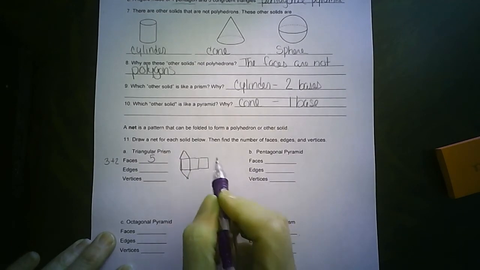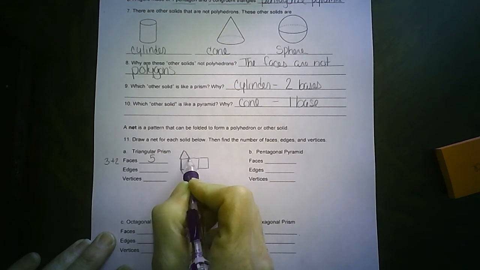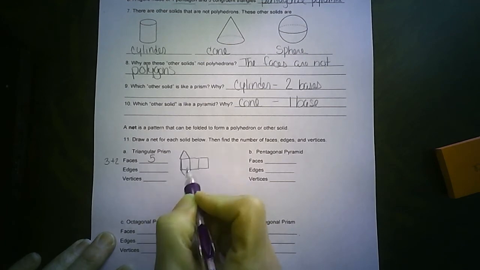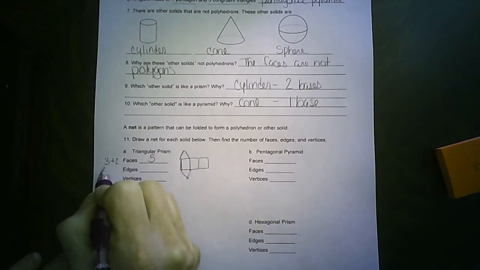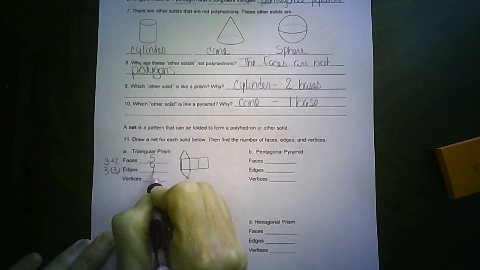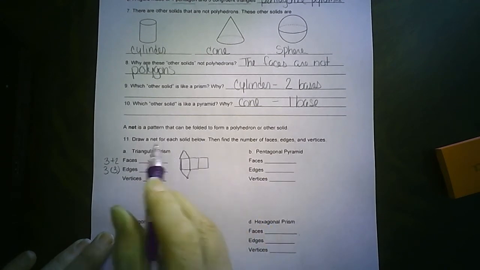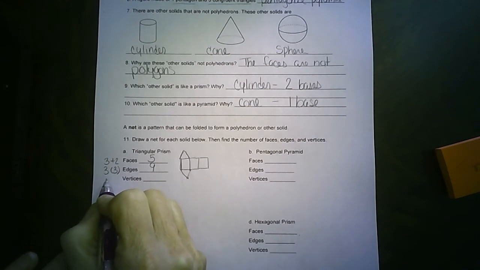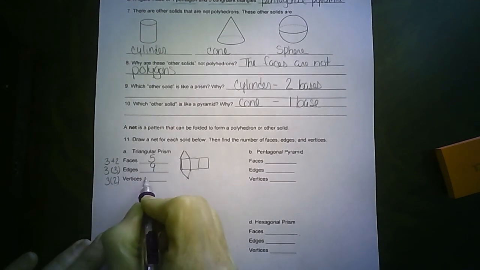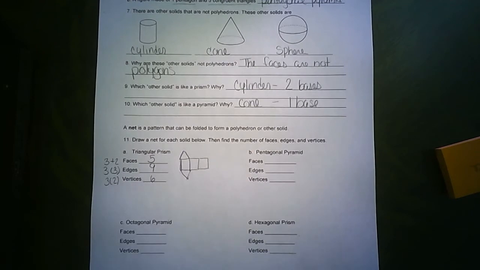So once again, I had 3 rectangles plus the 2 bases gives me 5 total faces. How many edges? I would have 3 edges around the triangle on the top, 3 edges around the triangle on the bottom, and then 3 edges around the middle. So that gives me 9 edges. I have 3 corners on the top and 3 corners on the bottom for my triangle. So that would give me 6 vertices. So we always start with how many sides the base has.